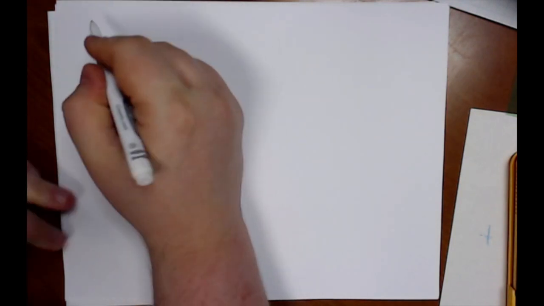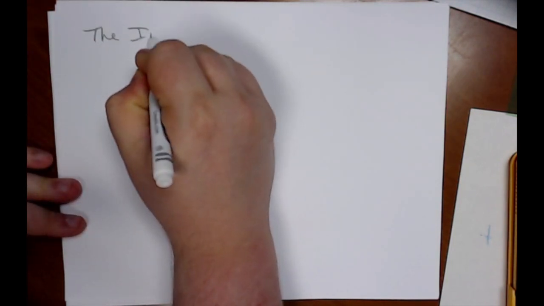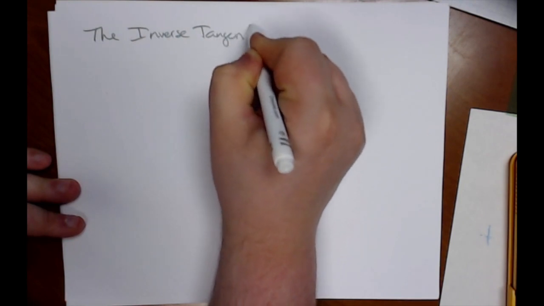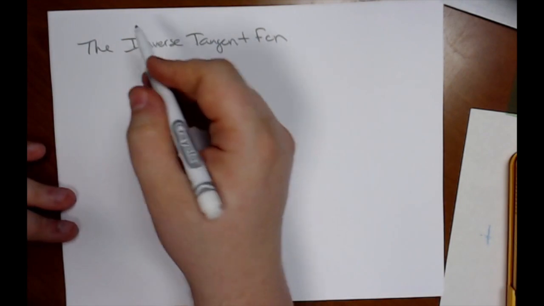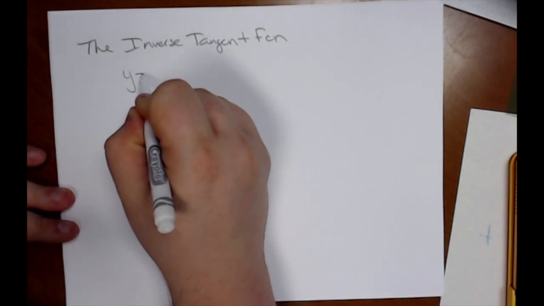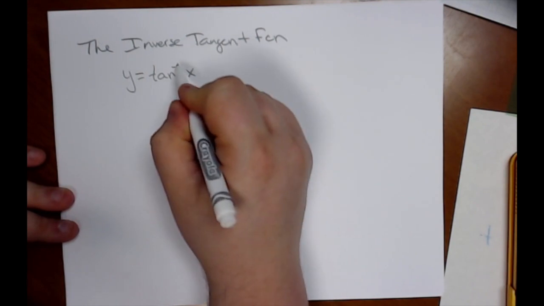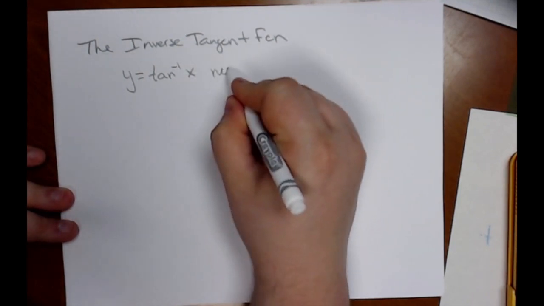All right. Now what about tangent? The inverse tangent function. Well, you know what I'm going to say. Y equals arctangent of x needs to be restricted.